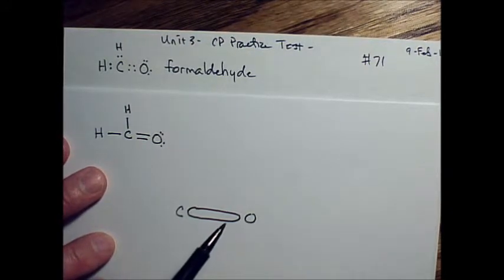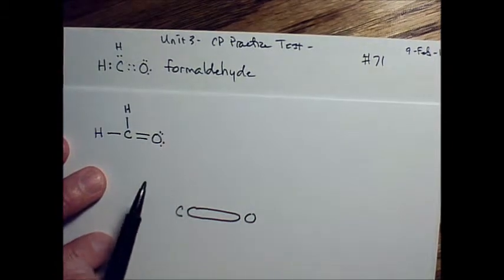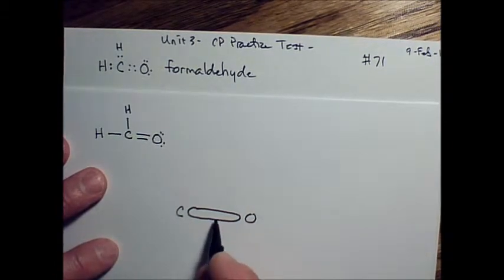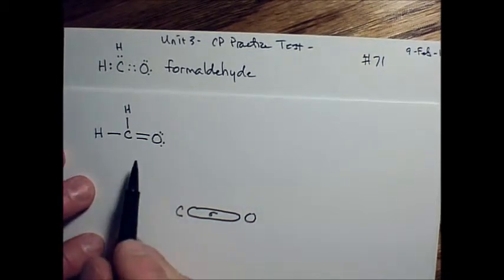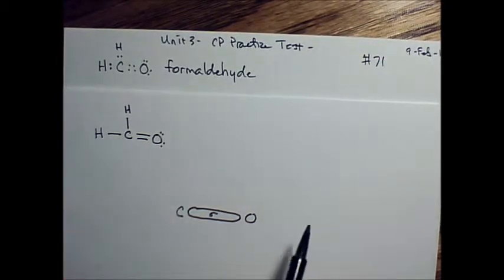So what does a single bond have? Just a sigma. Just sigma. If it were, this would be a single bond if that's all we had. But the double bond has to have a sigma and a pi.